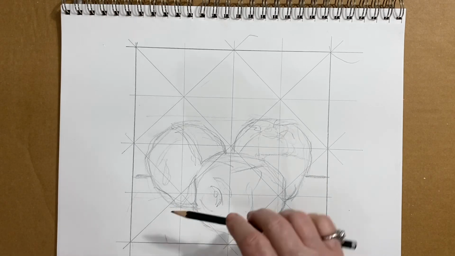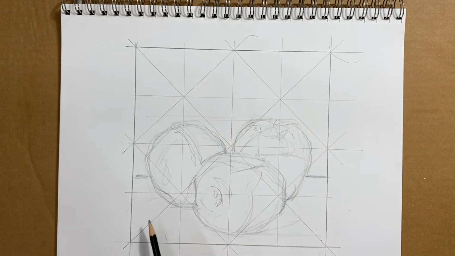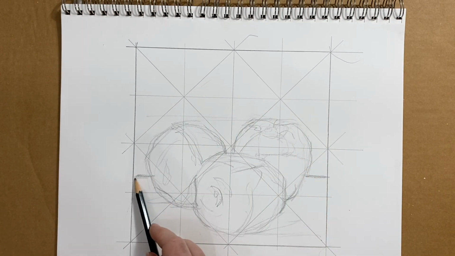Looking for the shadows in the foreground, emphasizing them a little more.